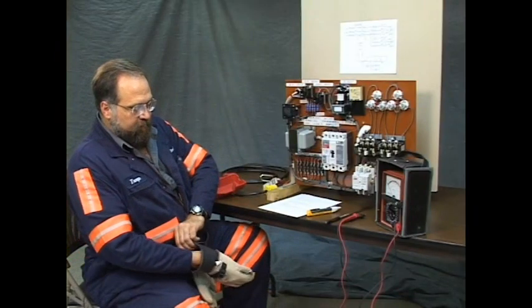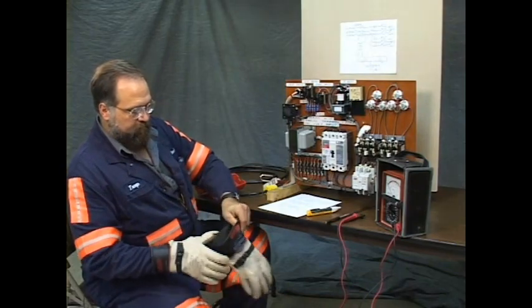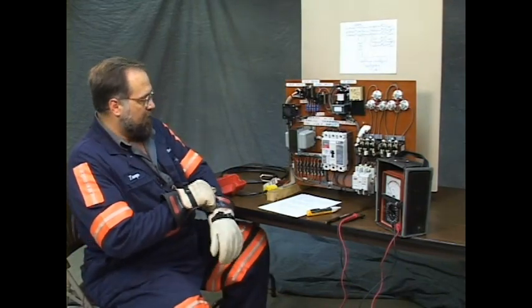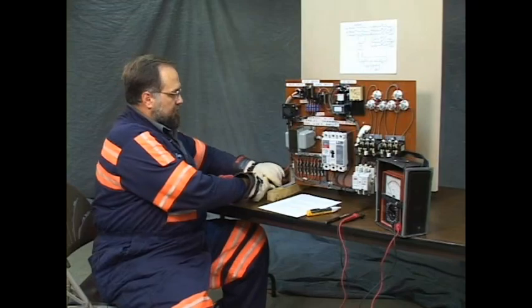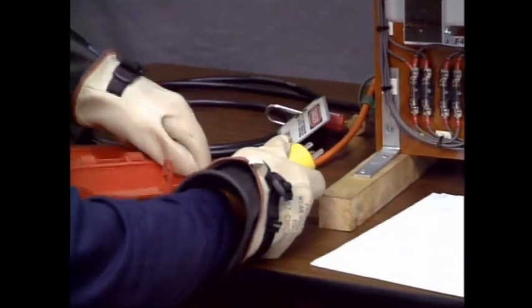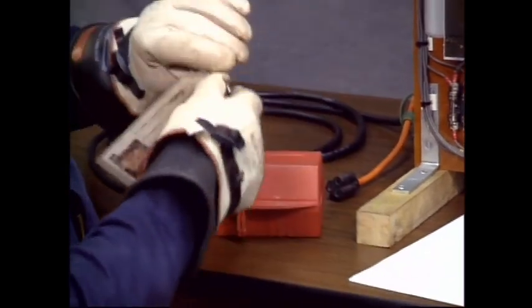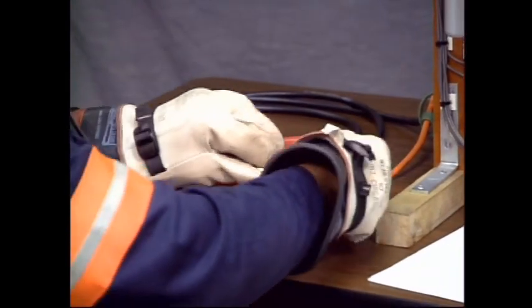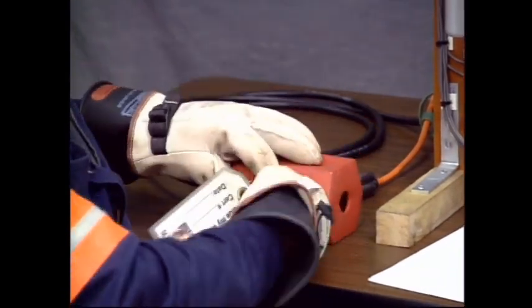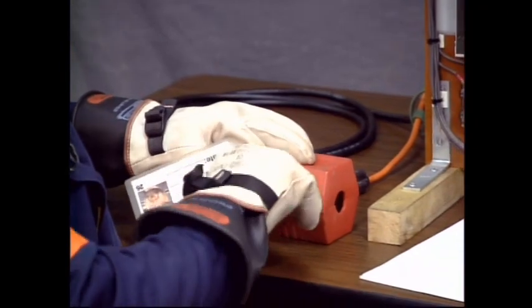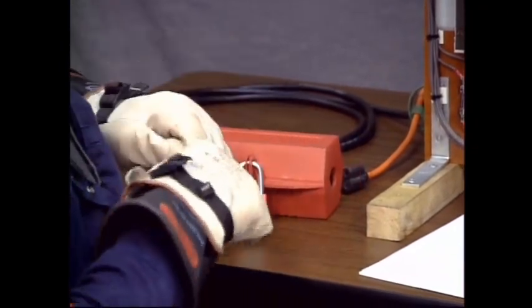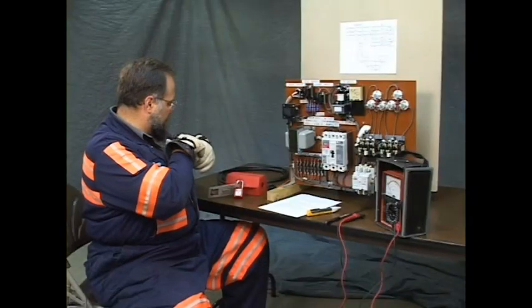Okay, before we begin to troubleshoot, let's don our low and medium voltage gloves. And we're going to de-energize the panel, and lock and tag. Removing the key from the lock, place it in our pocket.